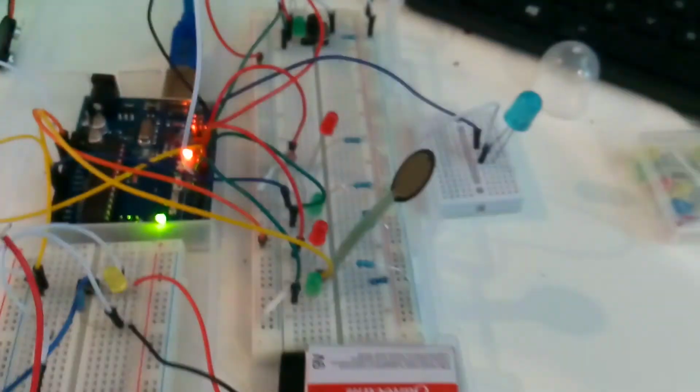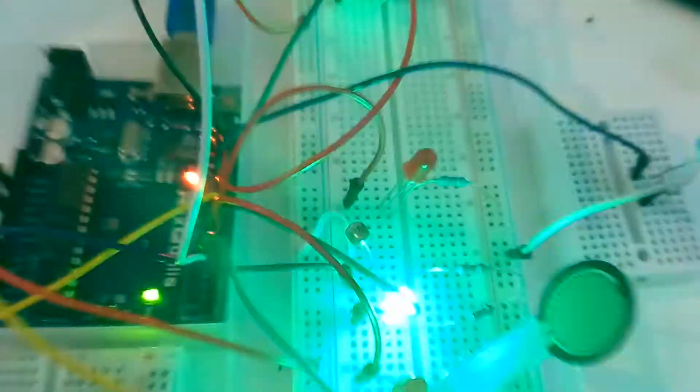use an opto isolator right there to separate the two, and that one is running off the 9-volt battery instead of the Arduino. That way the motor does not affect the rest of the circuit. So that's with the DC part of it.